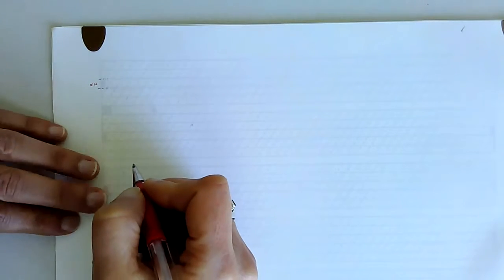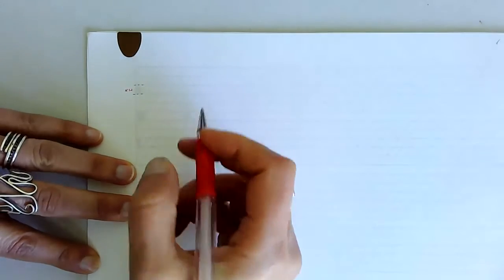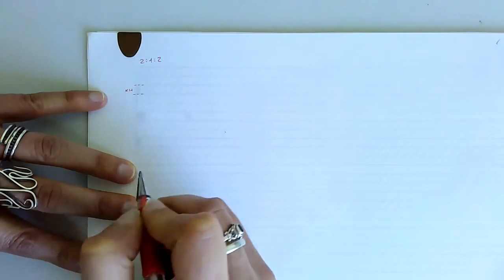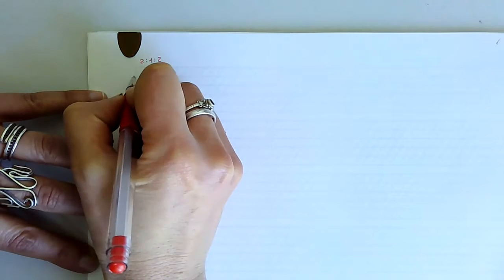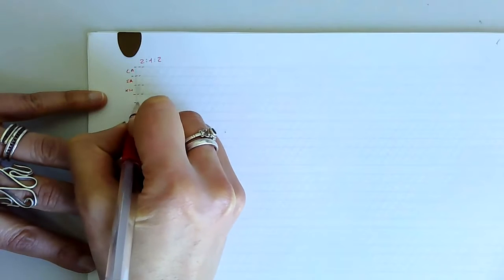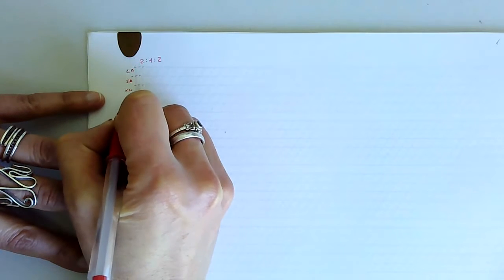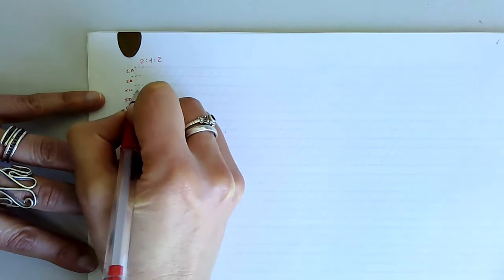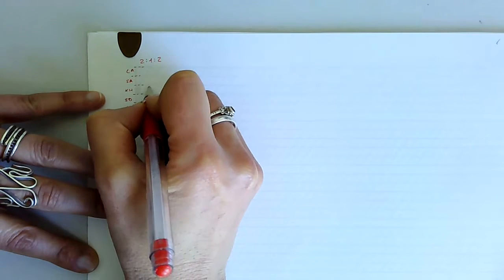So I'm going to be using mostly the X height, and the ratio that I'm using for these short videos is 2:1:2, which means that we have 2 units for the ascenders, and also 2 units for the descenders. And that's where I'm mostly going to be working.